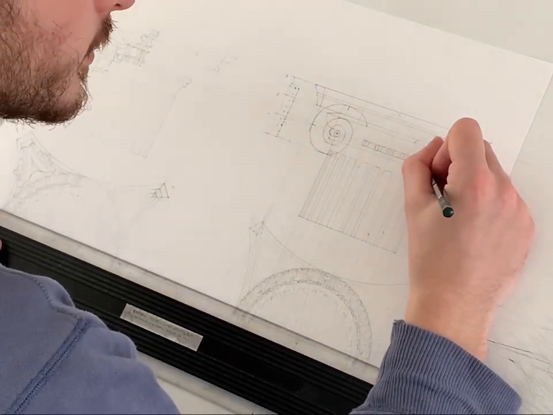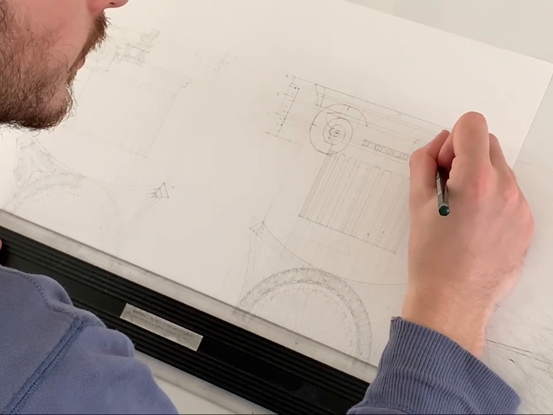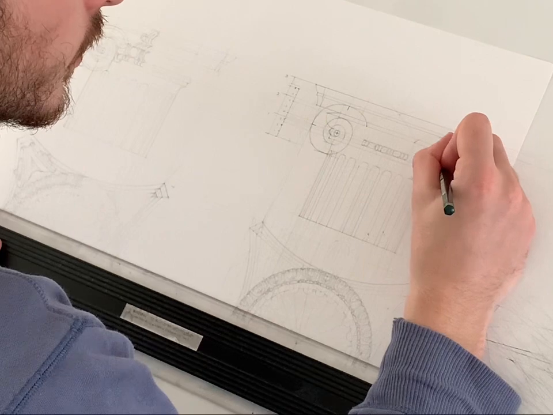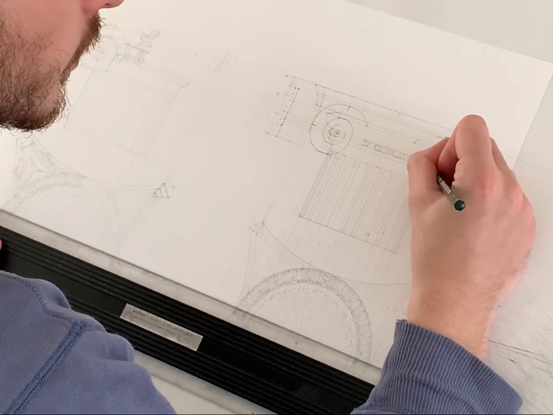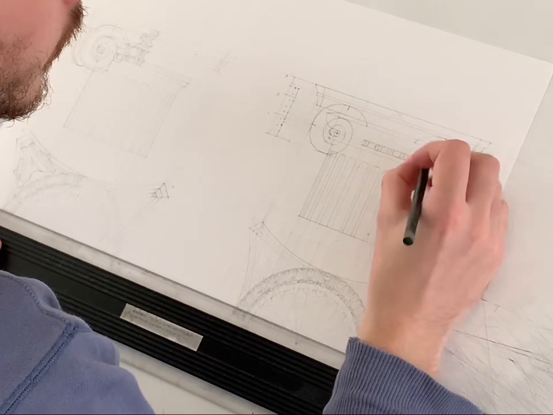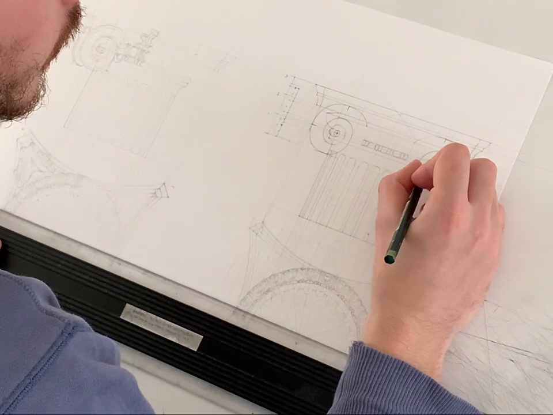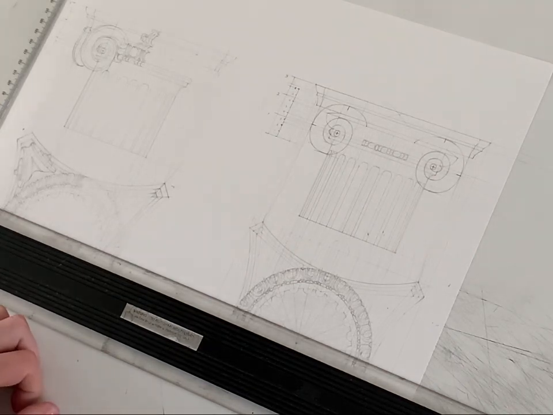There we go. So that's one part of the spiral.